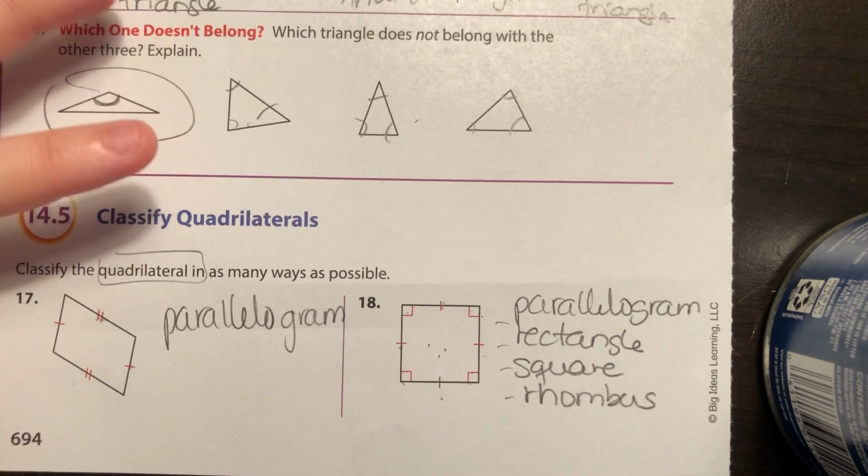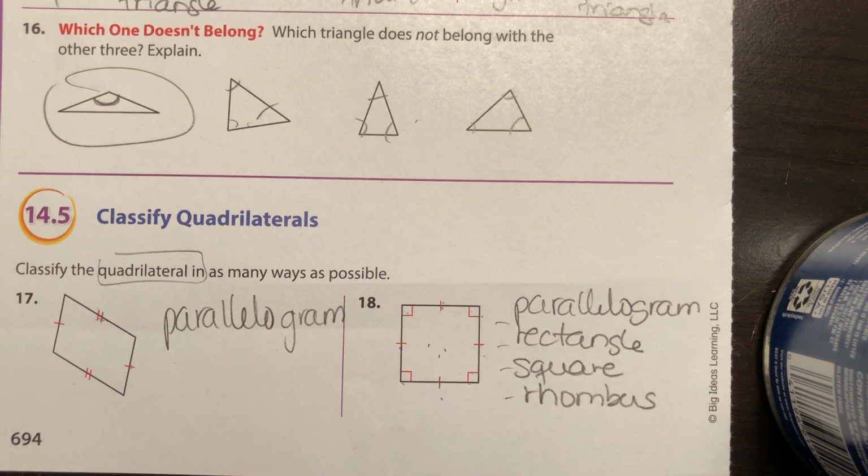If you were in my 3rd grade class last year, I made this little poster that organized the quadrilateral family. I'm actually going to email that out to all the parents for you to have with you because it is a very useful tool. Okay, so make sure you have it with you.